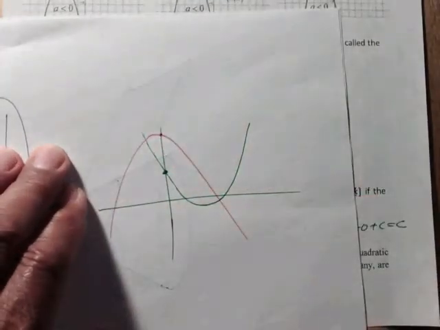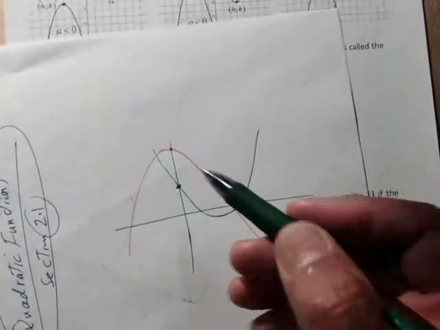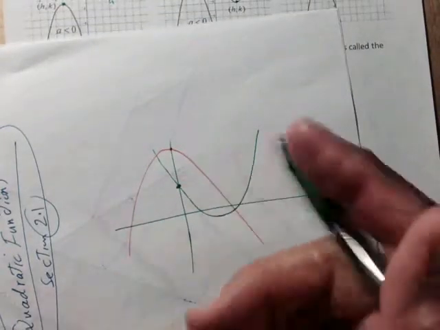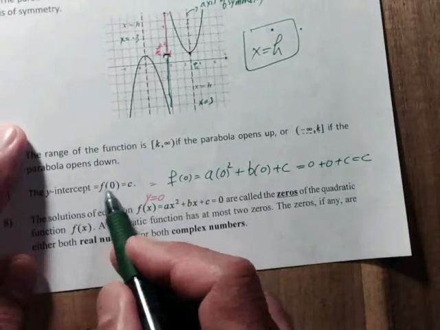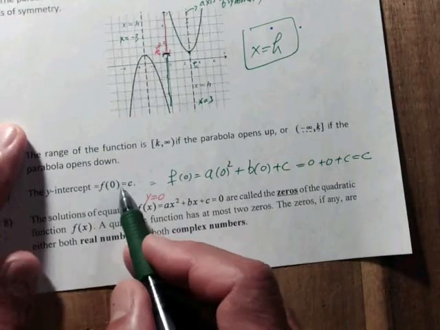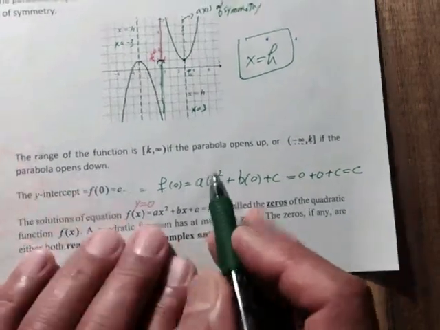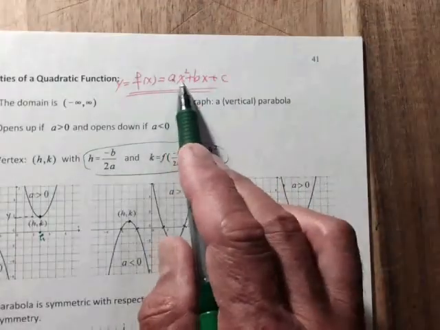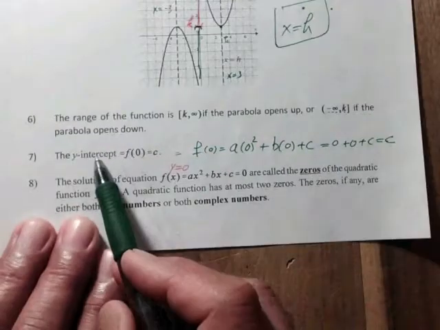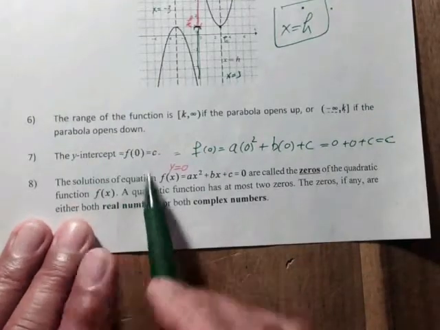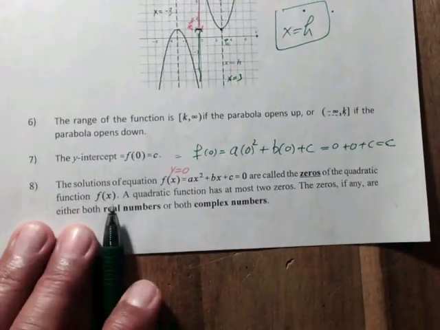As you know, the y-intercept has x value 0, and we discussed before that to find the y-intercept, you always put x equal to 0. So f of 0 is the y-intercept. If I replace all these x's by 0 in the equation, I get c. So the y-intercept is f of 0 equal to c.